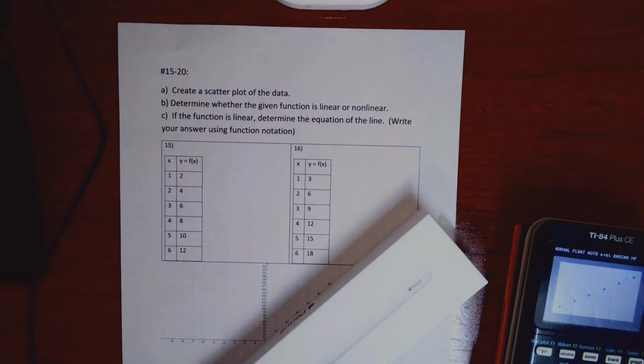If I draw a line and it doesn't go through the points perfectly, then the data isn't exactly linear. It could be approximately linear, but for this particular section, if a line connects each point, then it's linear. If I try to connect the points with a line and there's points off the line, then it's not linear.